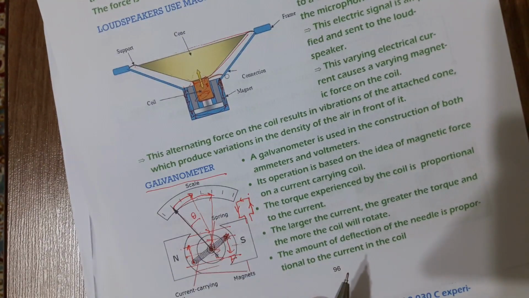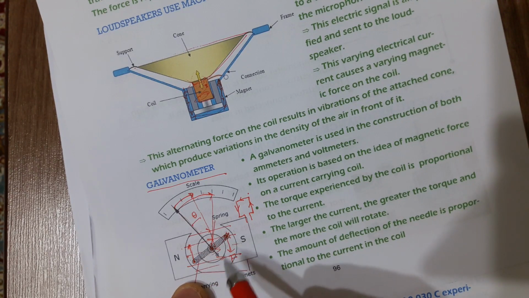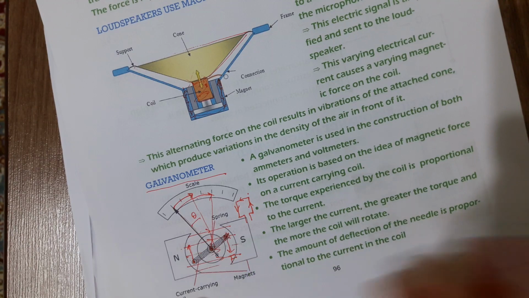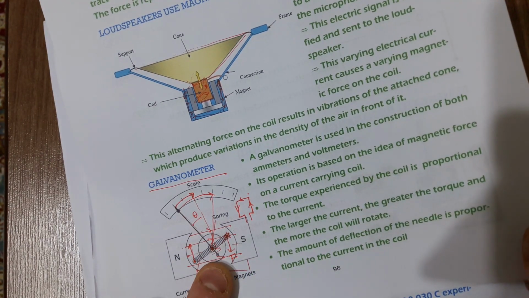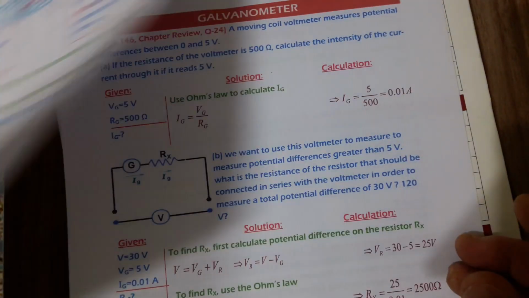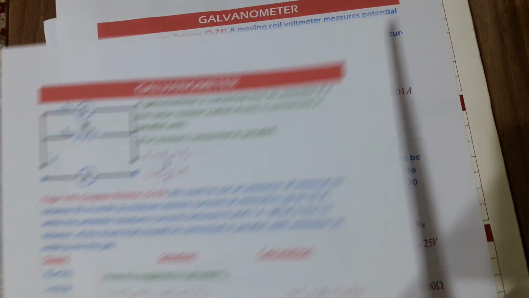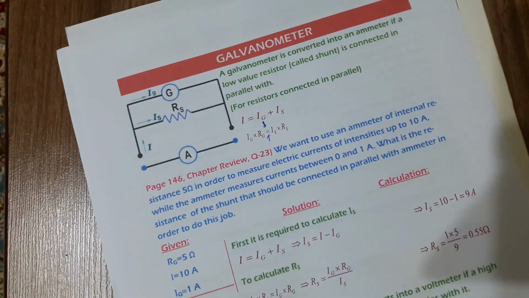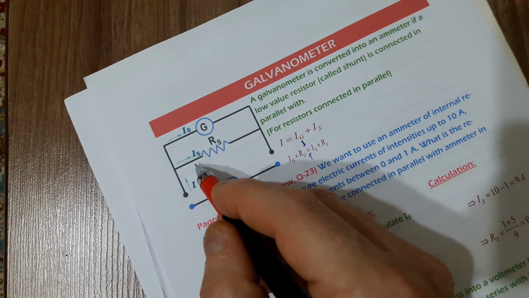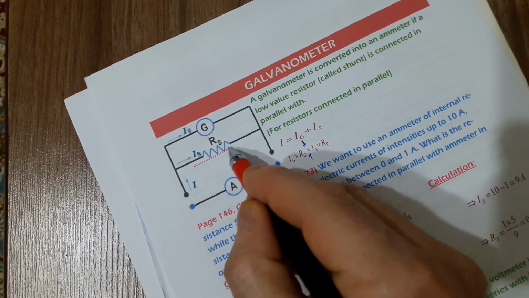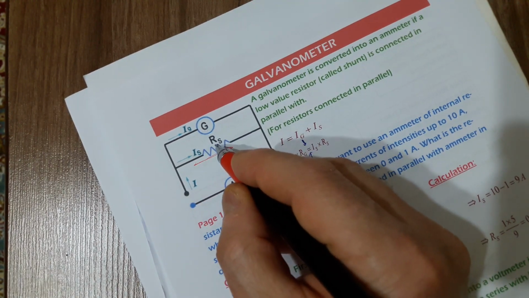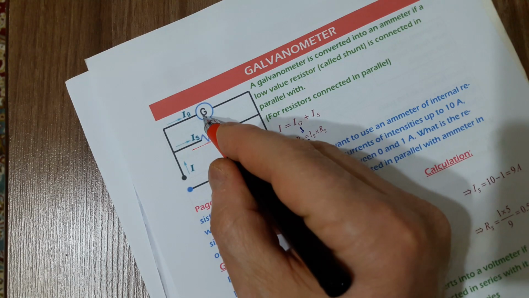Of course, every conductor, if it is a coil, has a resistance. The galvanometer also has a resistance. However, its resistance is very small. For that reason, if you give a huge current to this galvanometer, the coil will burn. So when we want to use this galvanometer to measure electric current, we should make 90% of the current go through a resistor, which is called a shunt, connected in parallel. To stop the burning of the coil, we connect a resistor in parallel with the galvanometer.